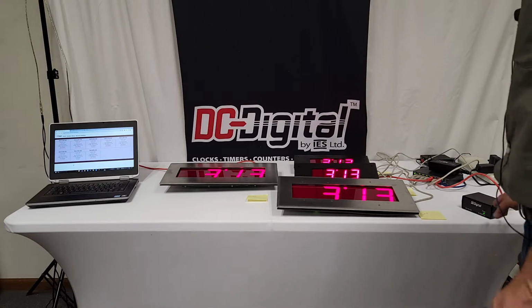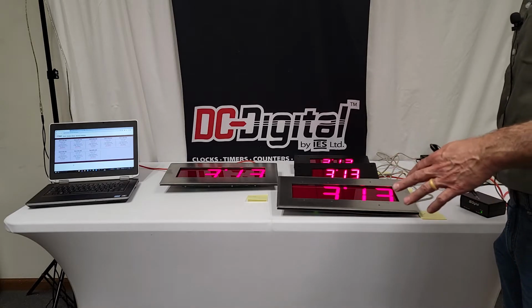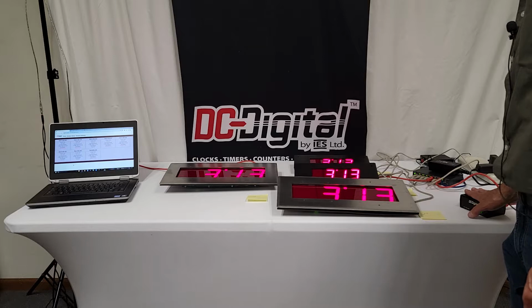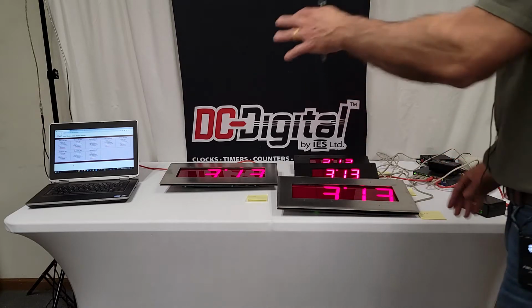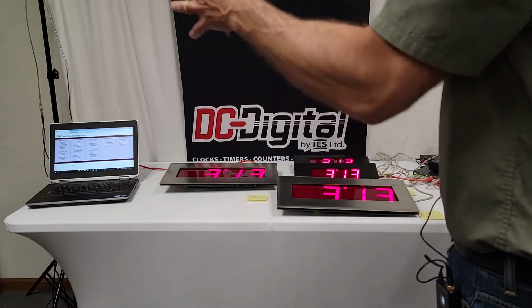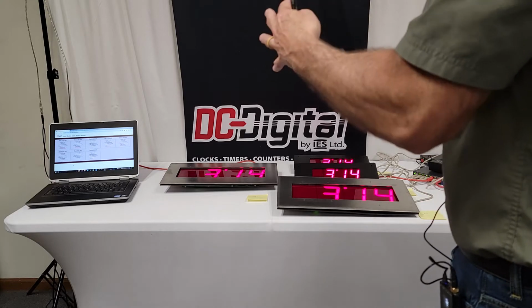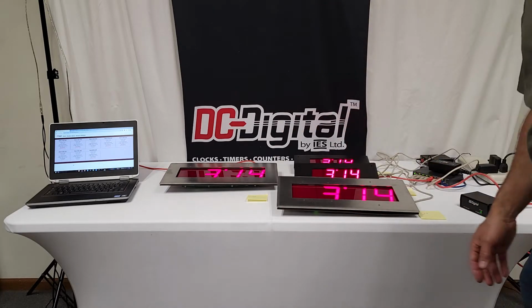So anyways, I'm going to go ahead and have Ben introduce the DC-Web Server 1 with the page that gathers all your clocks together on one page.